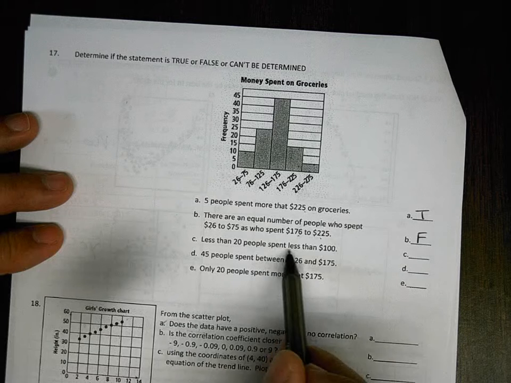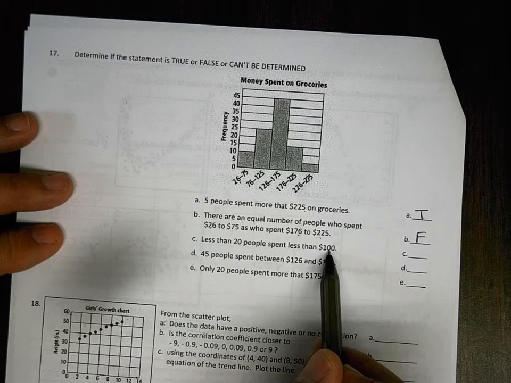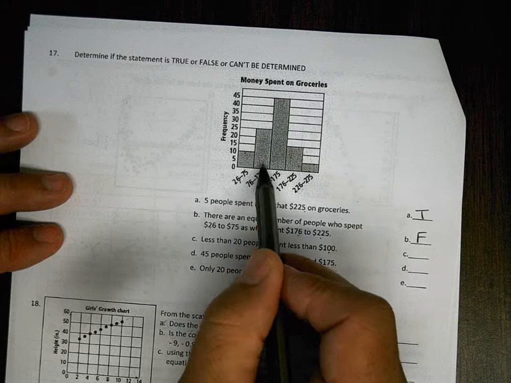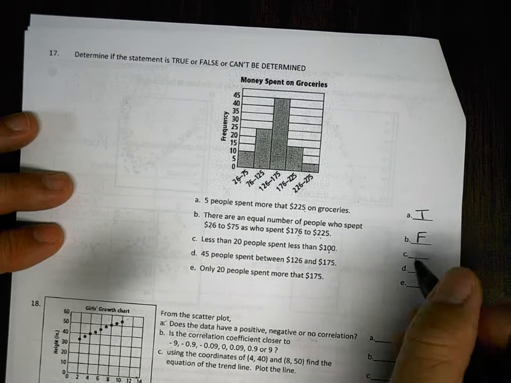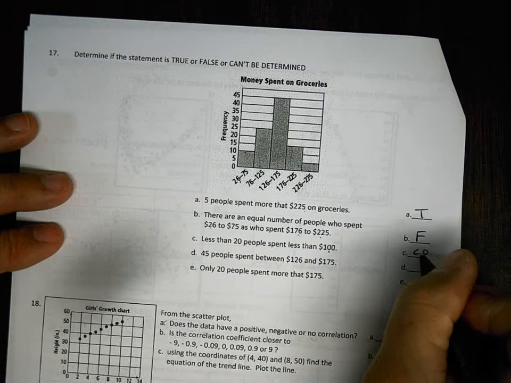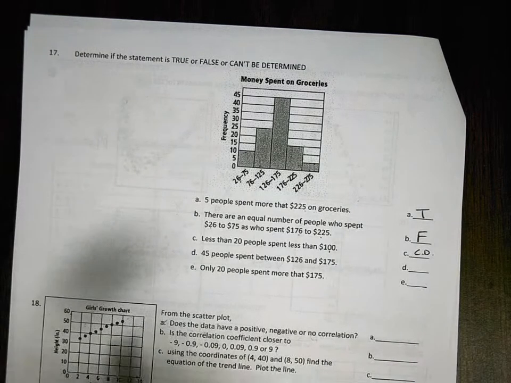Less than 20 people spent less than $100. Okay, well, let's see. Well, $100 is somewhere in here, so we really can't determine that. So we'll just say can't be determined. Okay, CD for can't determine.